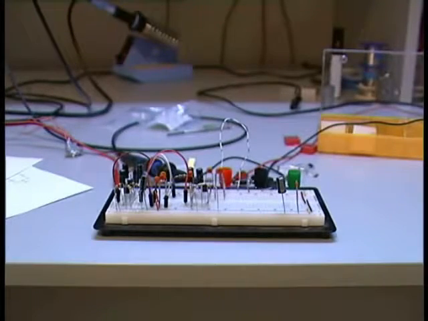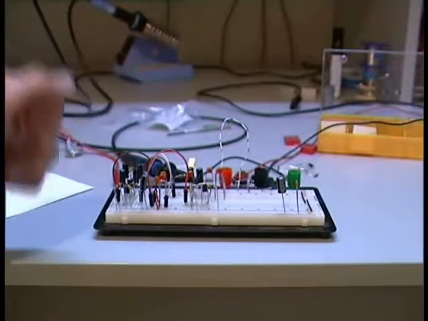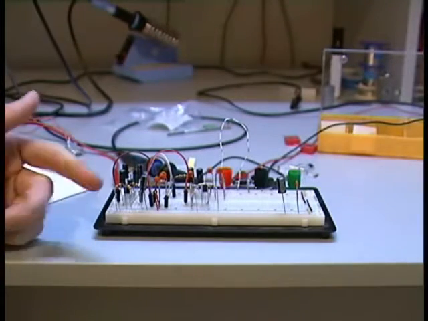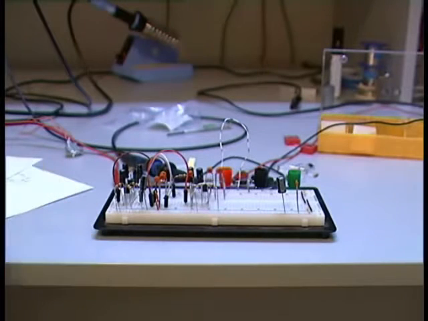Hello and welcome to a short video about my self-designed AM modulator. This here is it. It has just two transistors and it works really good. And now I'm going to give you an explanation of how AM basically works and what AM is.